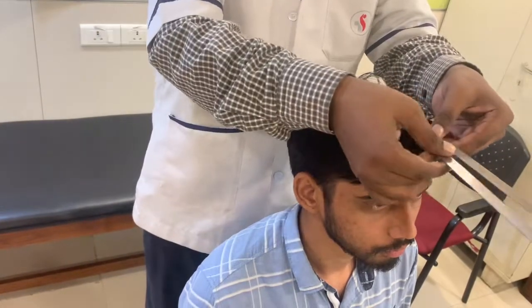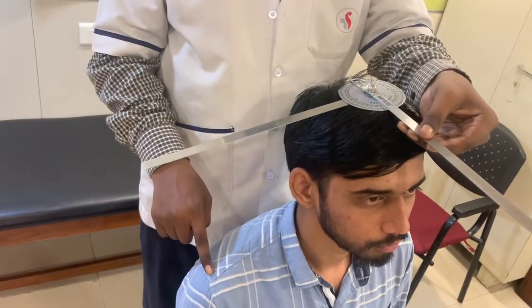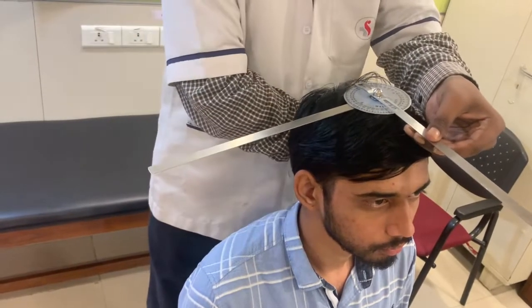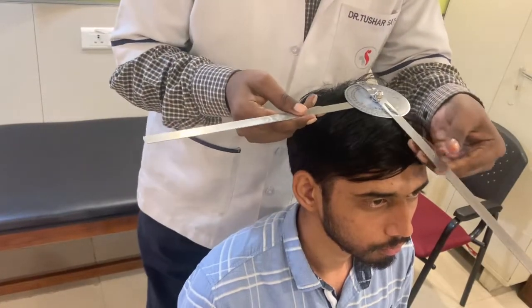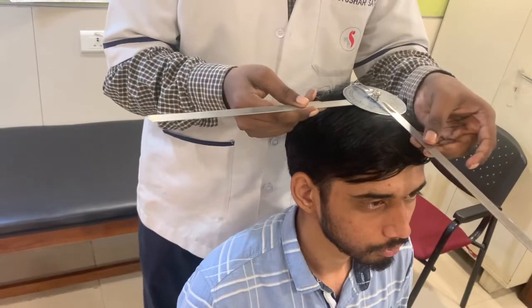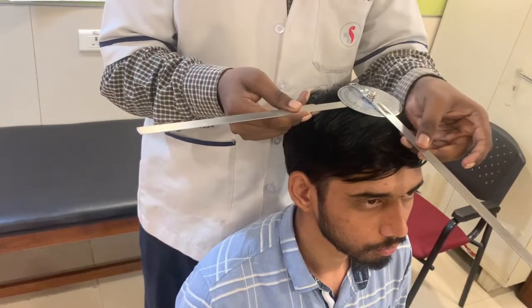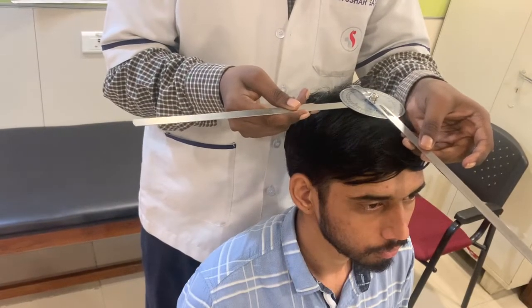Okay, then your stationary arm will be parallel to the imaginary line from one acromion process to the other acromion process. Okay, and the movable arm will be parallel to your nose. Okay, now this is how you can place a goniometer. So initial range is 90 degrees over here.